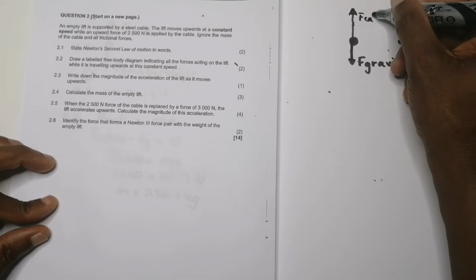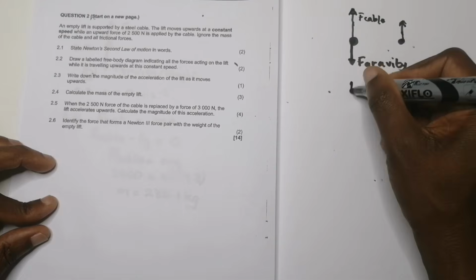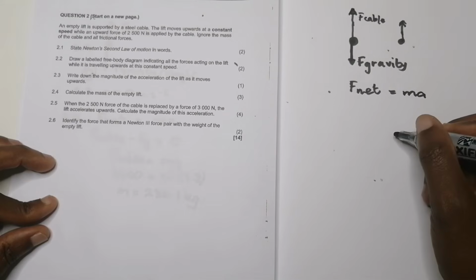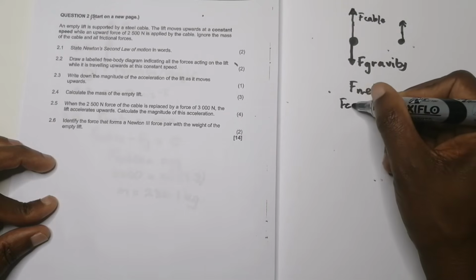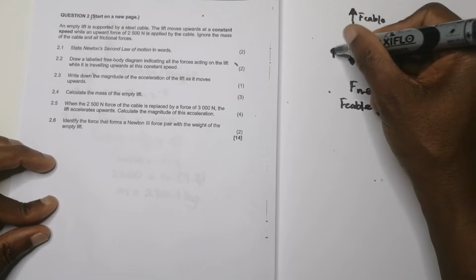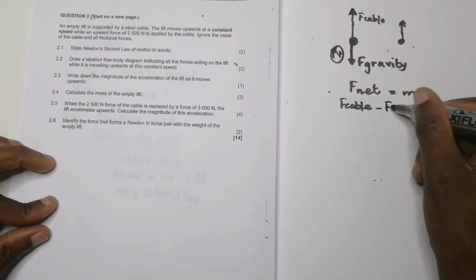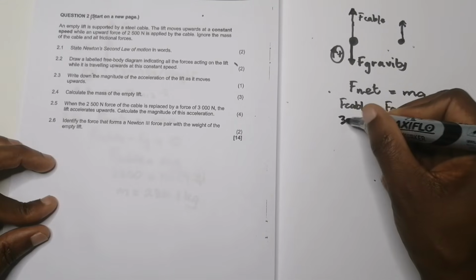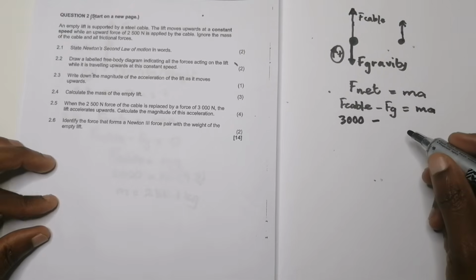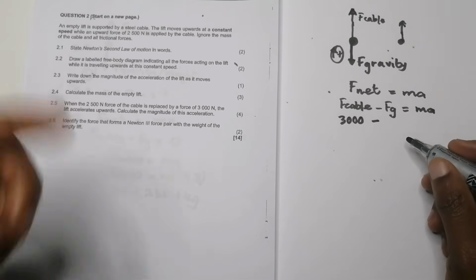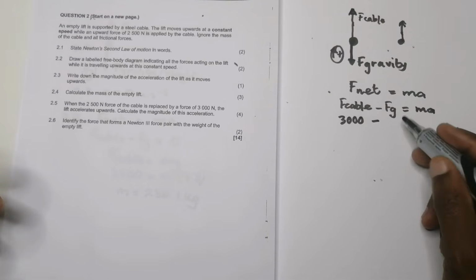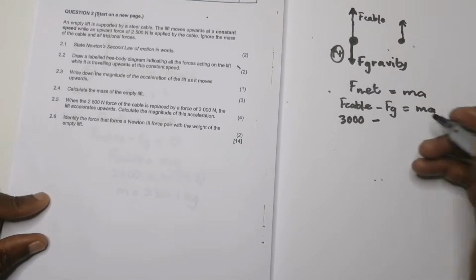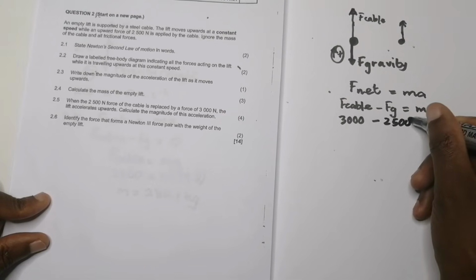Okay, so now we know the force of the cable is actually 3000 again, so we're going to say F net, or you can say F resultant, is equal to ma. So that's going to be the force of the cable, and I'm still going to take the upwards direction as positive, minus the force of gravity, equal to ma. Definitely there's an acceleration this time around, so this is going to be 3000 minus, now if you remember, that gravitational force initially was 2500. It still remains the same, so my force of gravity would be 2500.